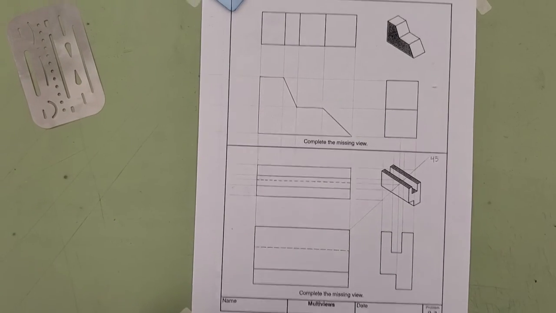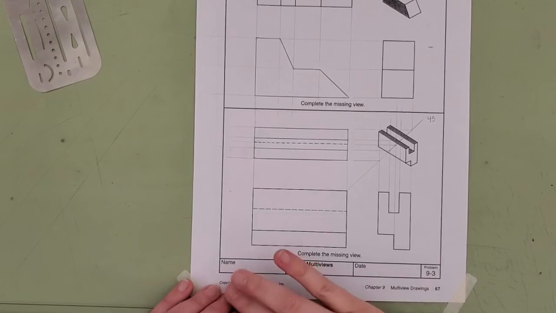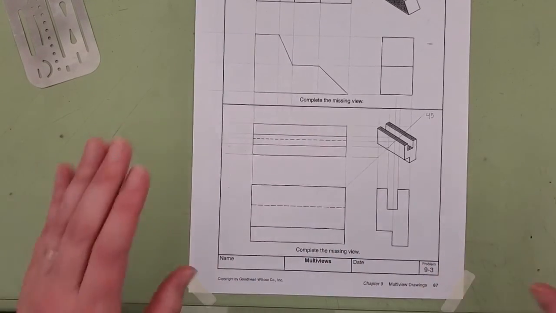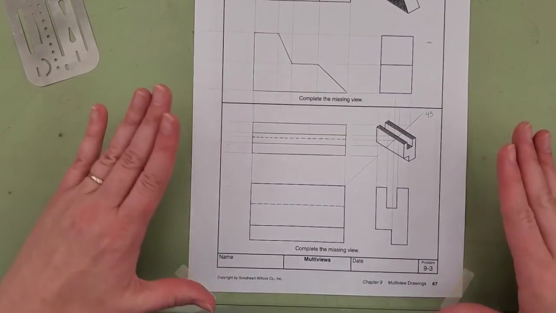And then the final bit, I'm going to come down and label my name and the date, because 9-3 is going to be graded as its own assignment.